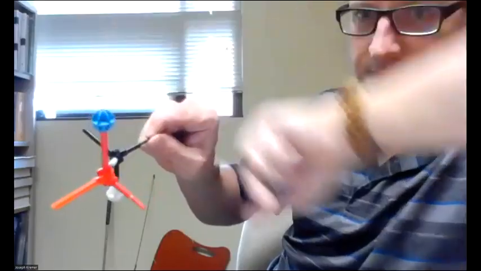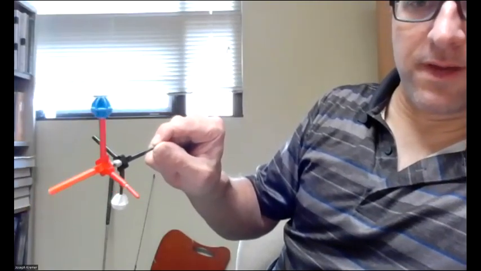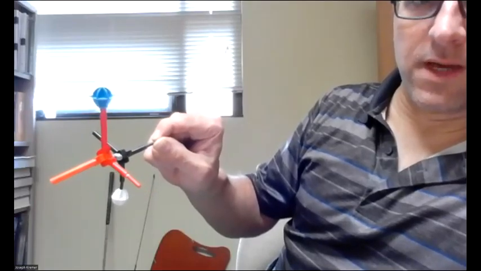Draw what you see. At this point, I would draw a spoke with the blue atom up and a sphere with the white atom down. Spoke, blue atom up, sphere, white atom down.